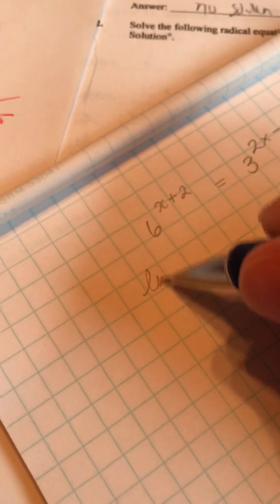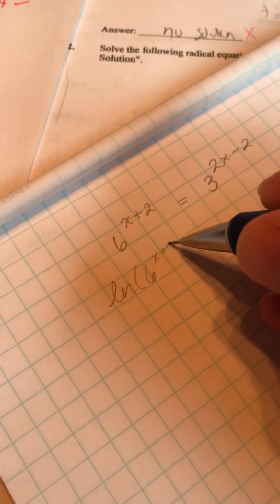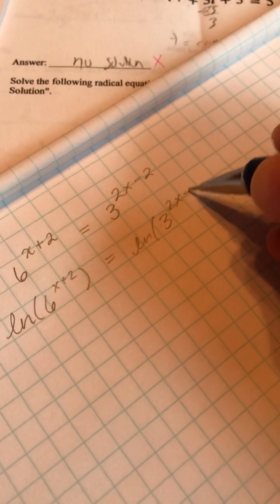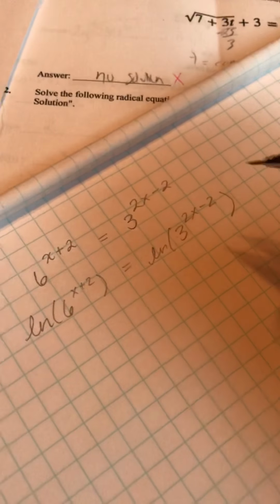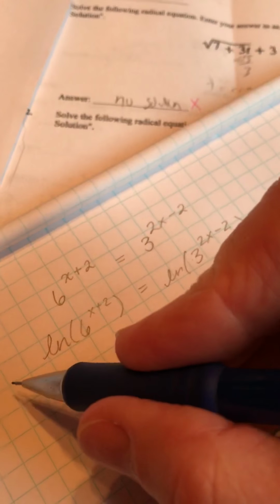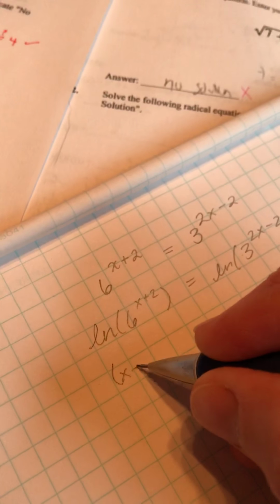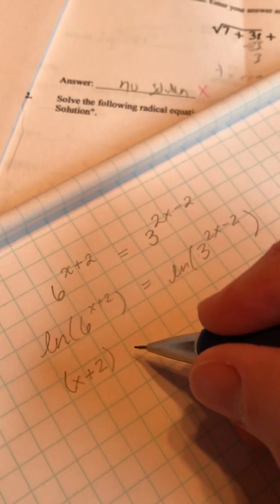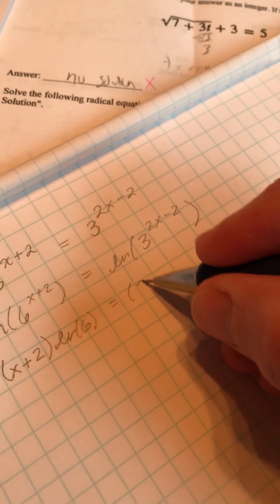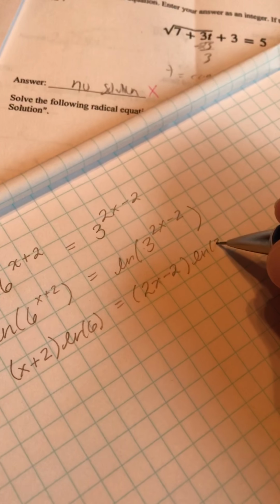So I'll just use ln, log base e, of 6 to the x plus 2 equals ln of 3 to the 2x minus 2. Okay, because then you can use that property of logs that says when you have log of something to a power, you can bring that power out in front. So since these are quantities, though, you do have to make sure that you put them in parentheses. X plus 2 goes out in front of ln of 6. And the quantity 2x minus 2 goes out in front of ln of 3.